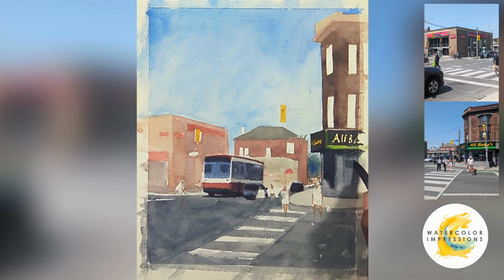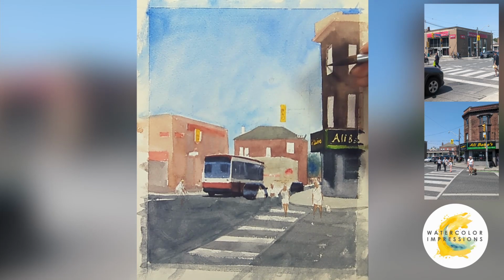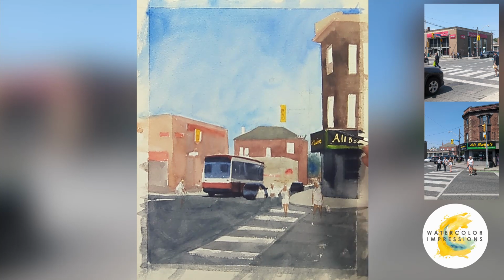So I wet the paper using the base color of the reference, and before it dries out, I add the darker color on it. That way it gives the wet on wet look, and it also gives that shadow happening underneath the Alibaba sign. And I'm also trying to add the windows on the foreground building.